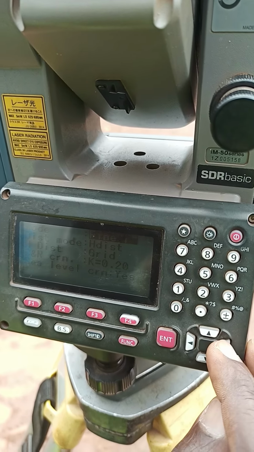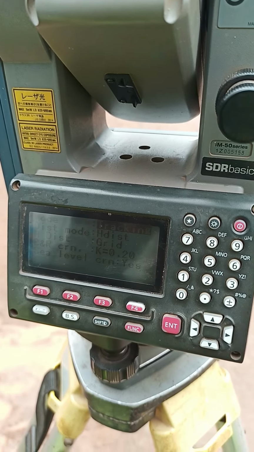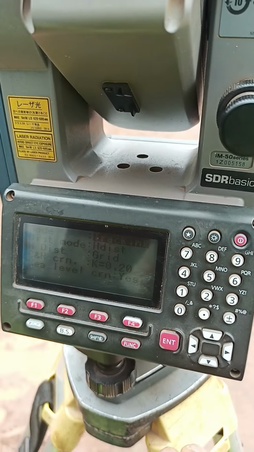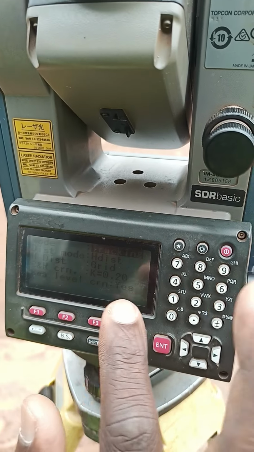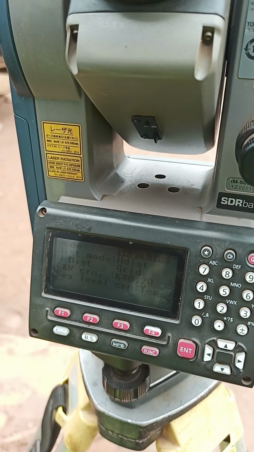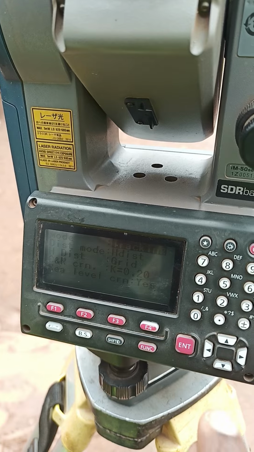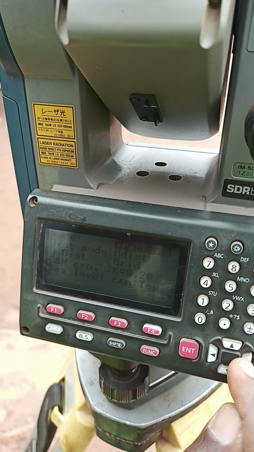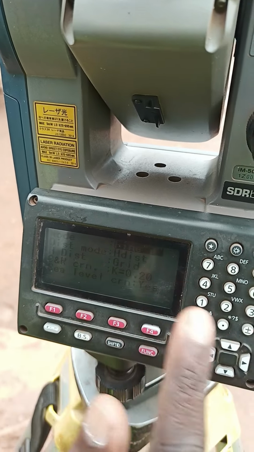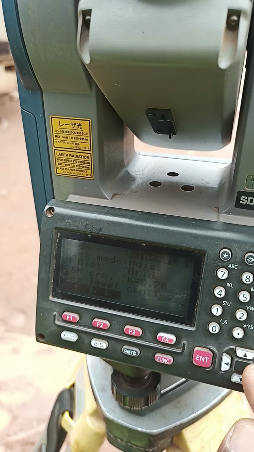But tracking just continues tracking the prism. Here, when you are measuring, it cannot display, it just continues tracking. Then for all those, you have to put it on fine single.